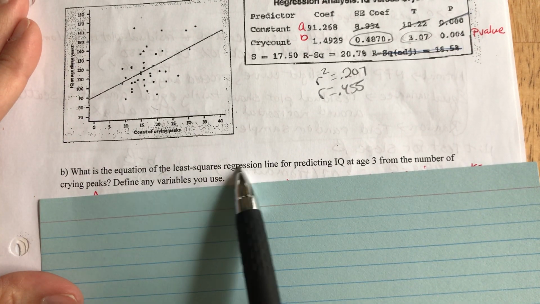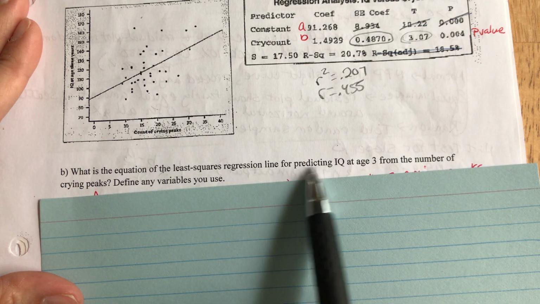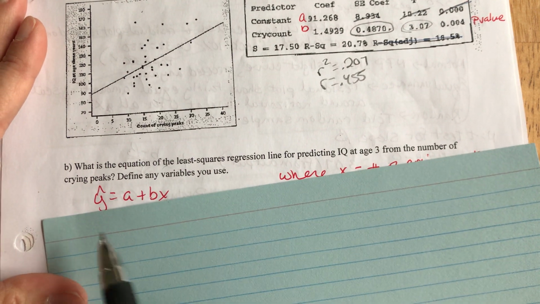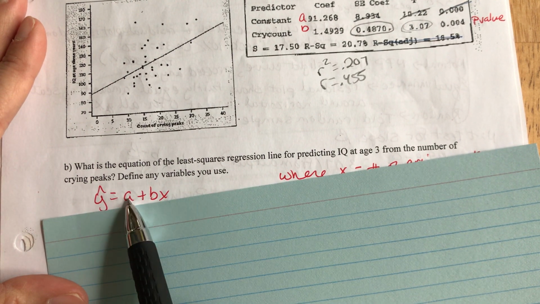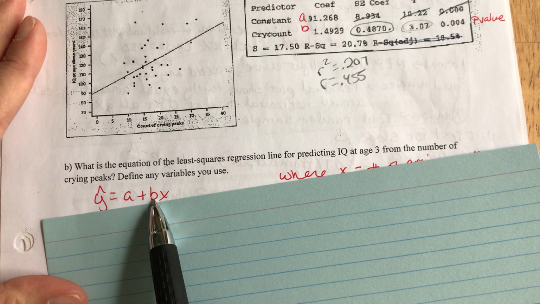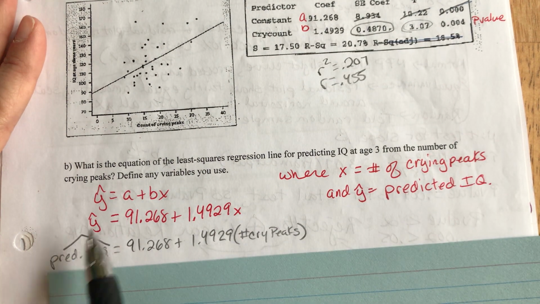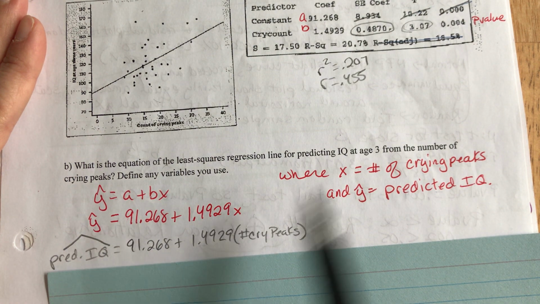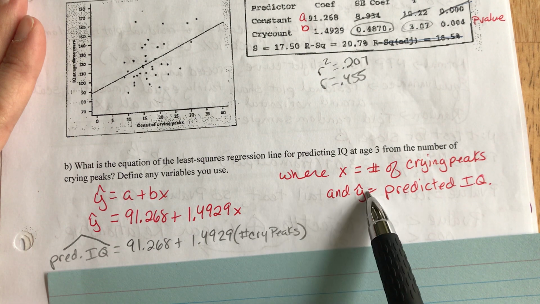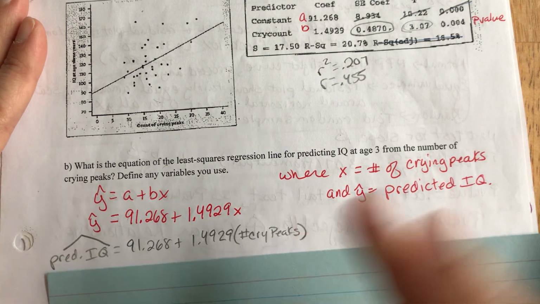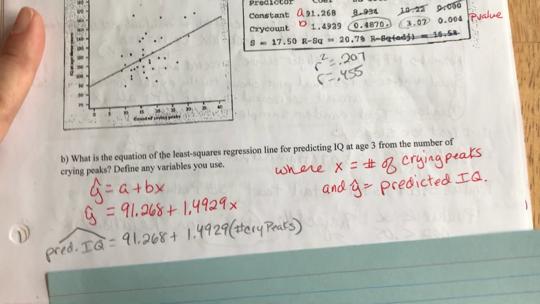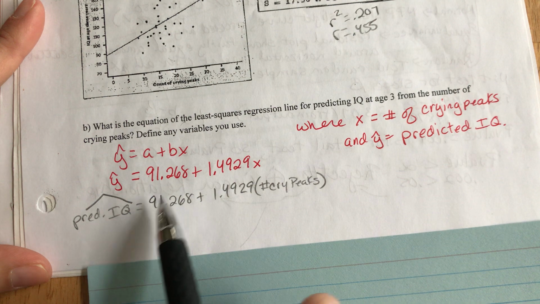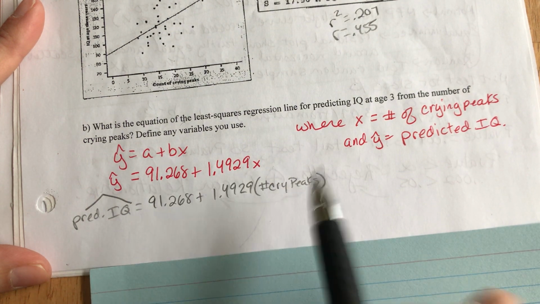So if we're looking at just B, this is old. What is the equation of your least squares regression line for predicting IQ at age 3 from the number of crying peaks? That's when we did y prime equals a plus bx. A is the constant, b is the slope. So we had y prime equals 91.268 plus blah, blah, blah, x, where x is your number of crying peaks and y hat is your predicted IQ. It could be called y hat. Some places call it y prime with an apostrophe. If you wanted to put it with words, you could say your predicted IQ is equal to, there's your numbers, times your number of cry peaks.